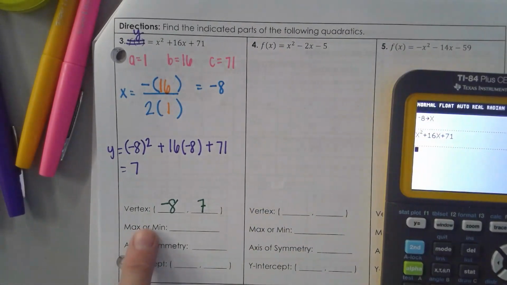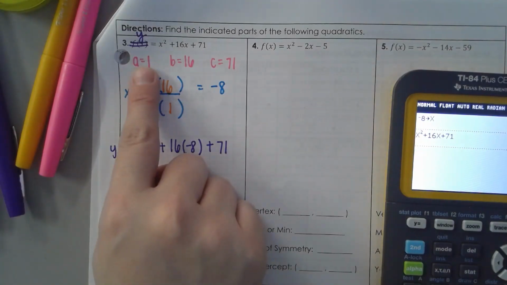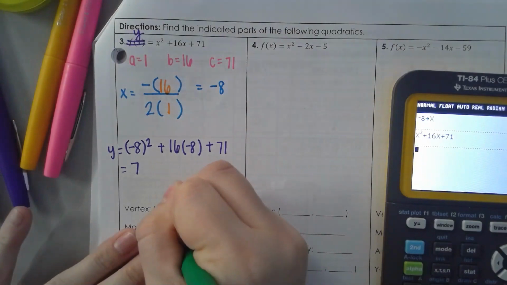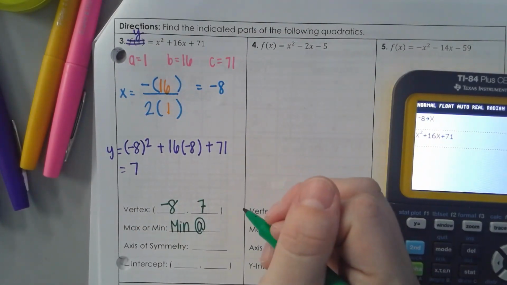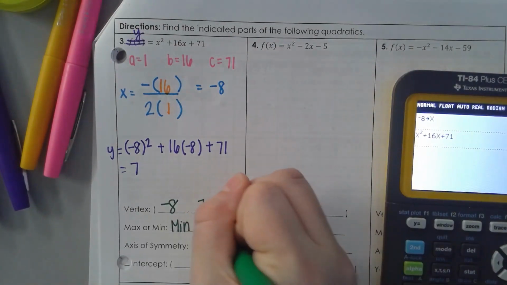So, does my parabola open up or down? Up. My A is a positive 1. So, since it opens up, that means I have a minimum at 7. It's the y value of your vertex.